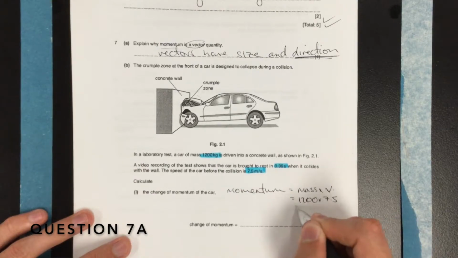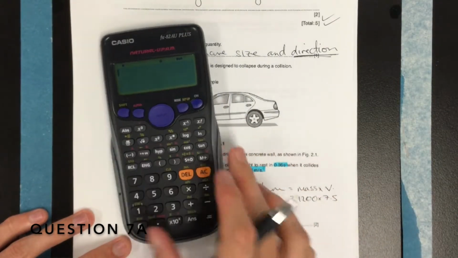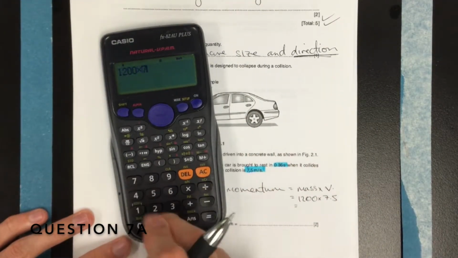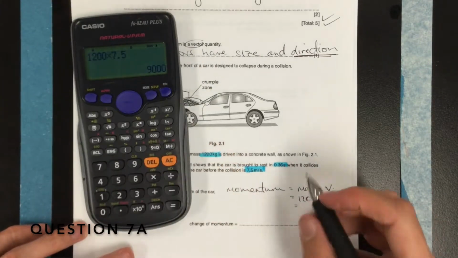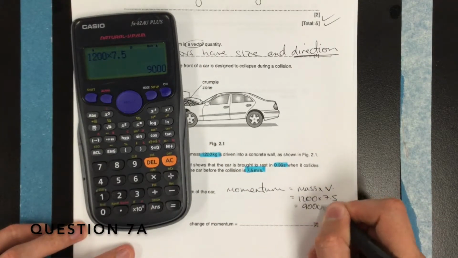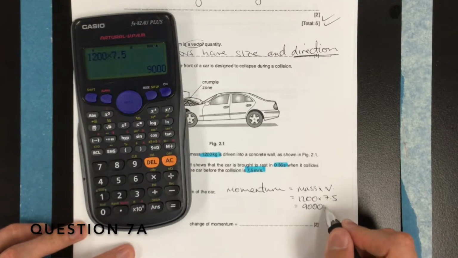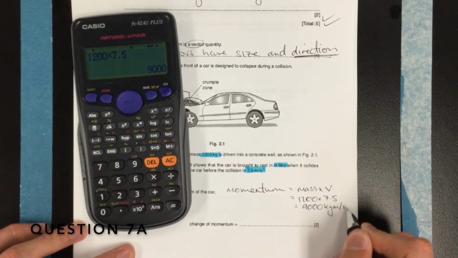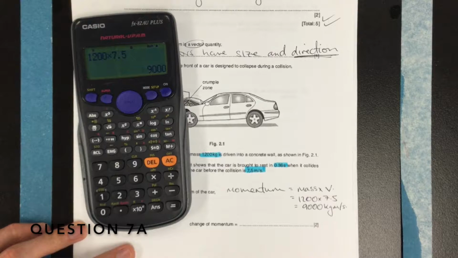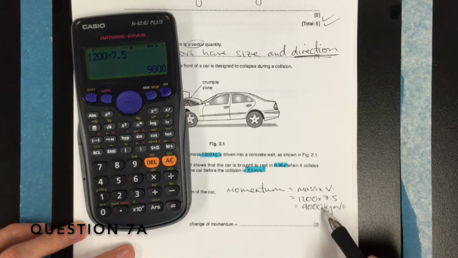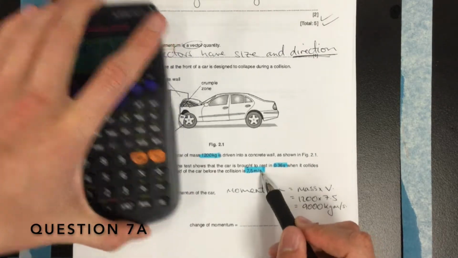If I do that, I am going to get 9,000. What's the unit? Kilograms meters per second.